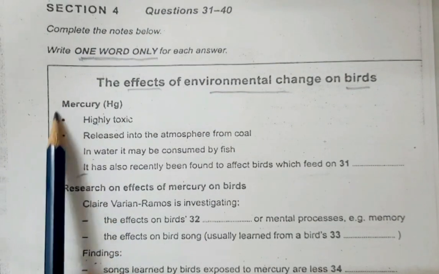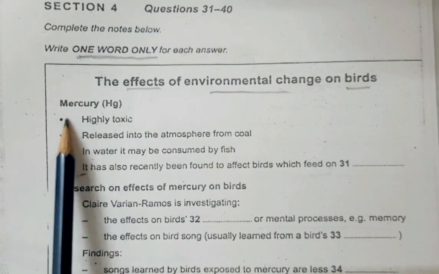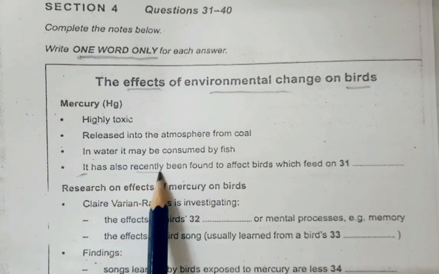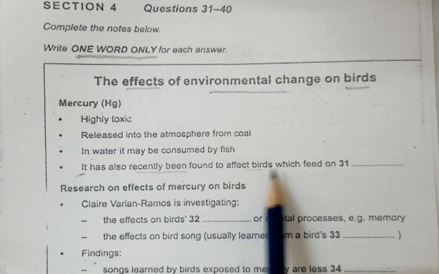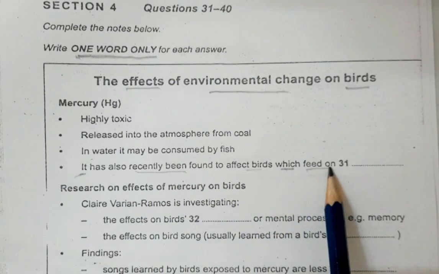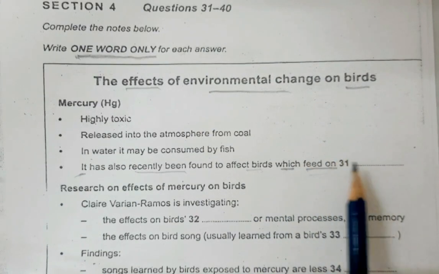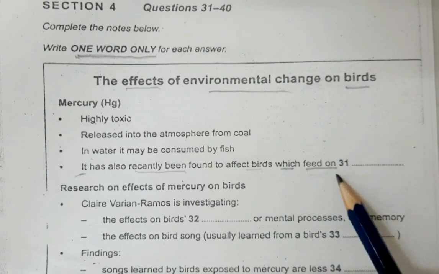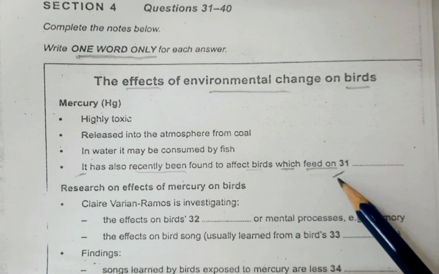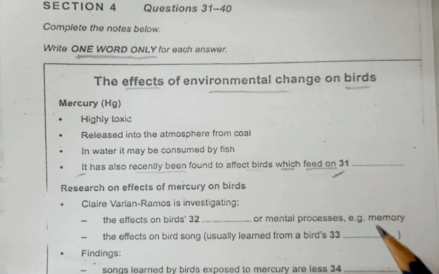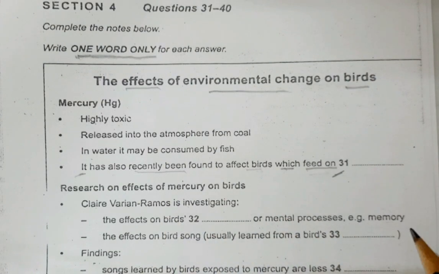So in this paragraph the audio will talk about mercury, and it has also recently been found to affect birds which feed on. Feed on means eat. So birds eat something, and we are going to listen here about a food. If you read the question and want to answer quickly, then you have to guess according to the meaning of the sentence.